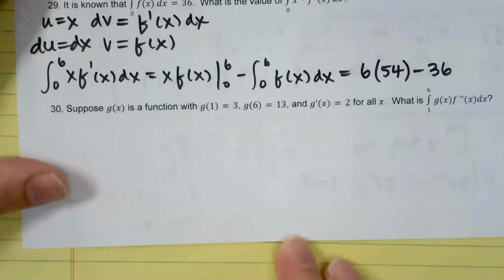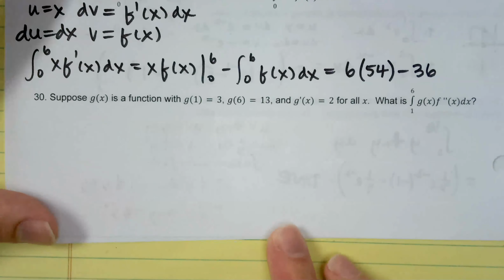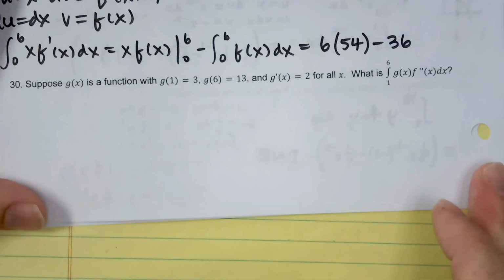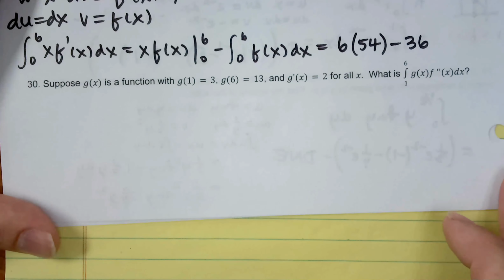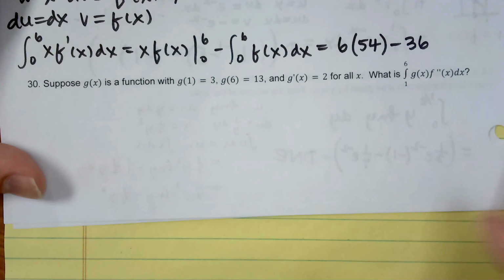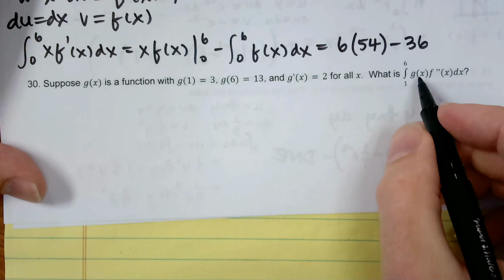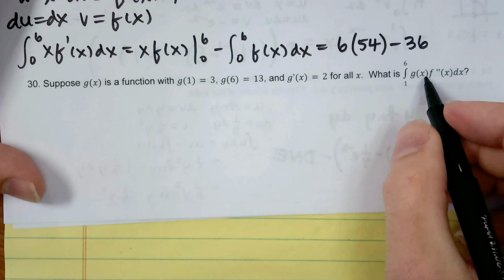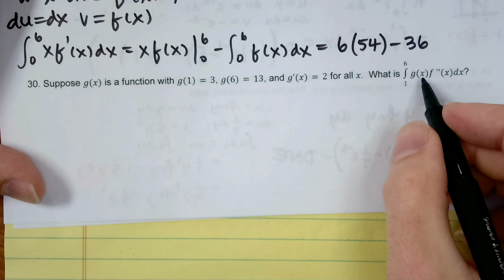Okay, so suppose g of x is a function with g of 1 equals 3, g of 6 equals 13, and g prime is always equal to 2. What is this integral? This one's kind of new to me. I'm not familiar with this one. But I saw one like it elsewhere, so I thought you might be needing to see it.